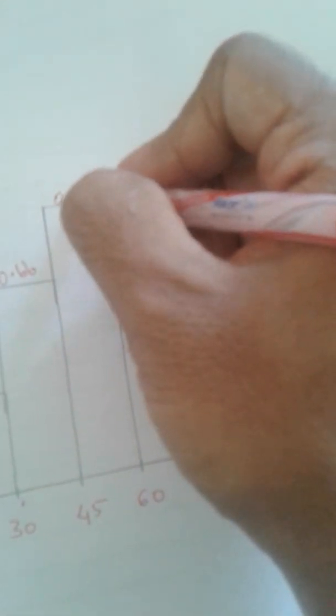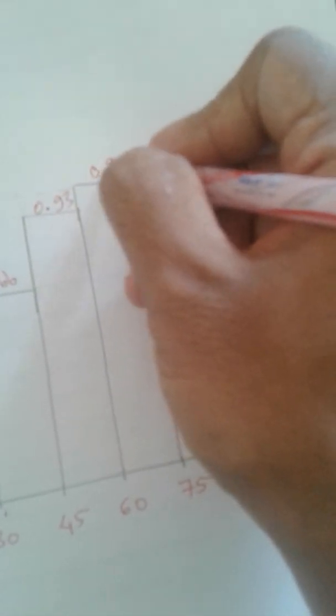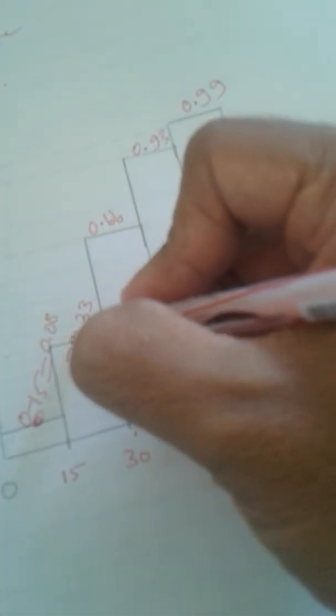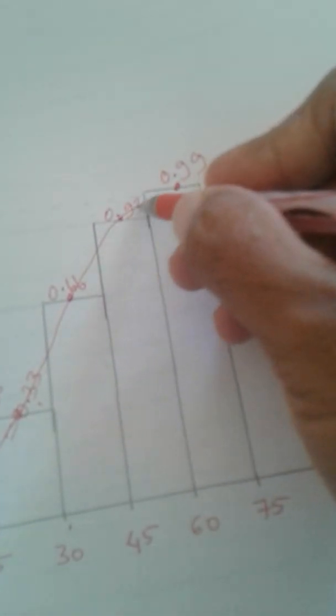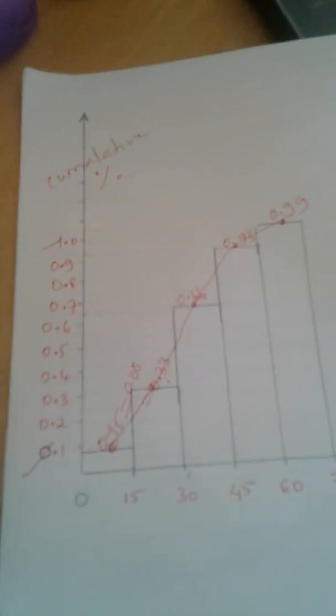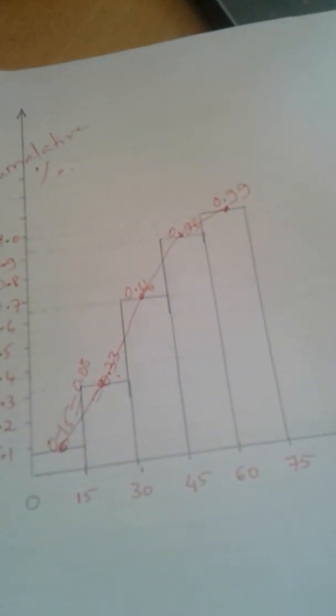Next, similarly, it is 0.66, then somewhere 0.93 I guess, and the last one is 0.99. What we are supposed to do here is, for the Ogive curve, go on joining the midpoints of all the bar diagrams. So this will form the Ogive curve.